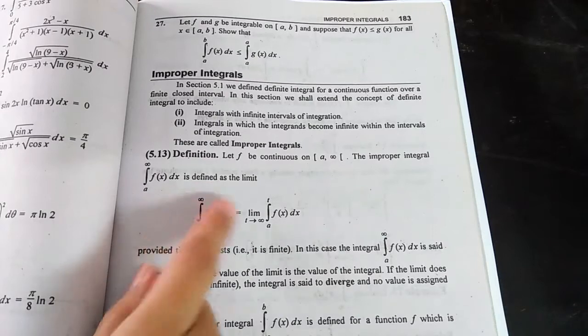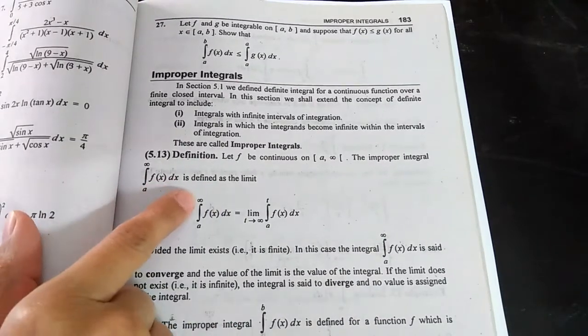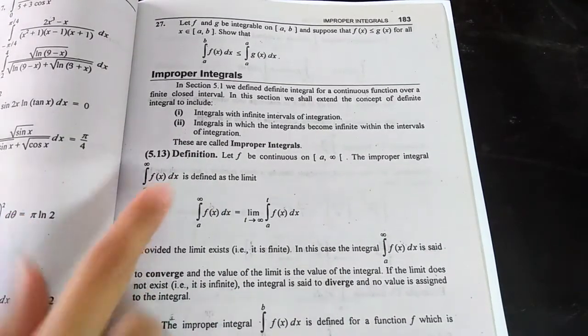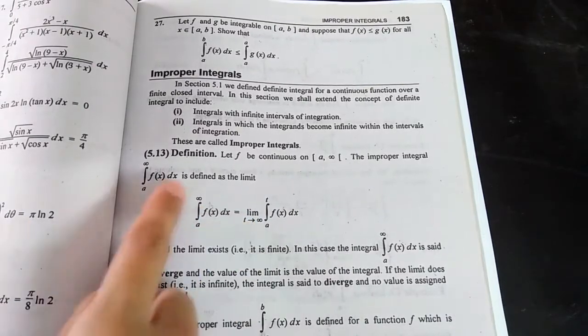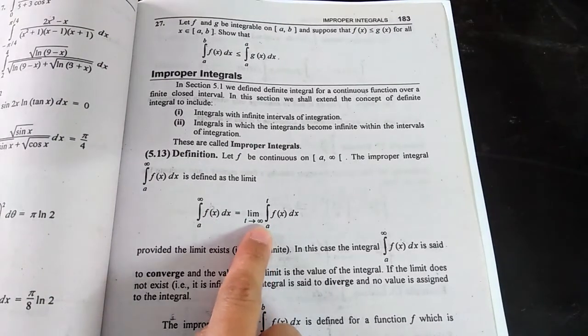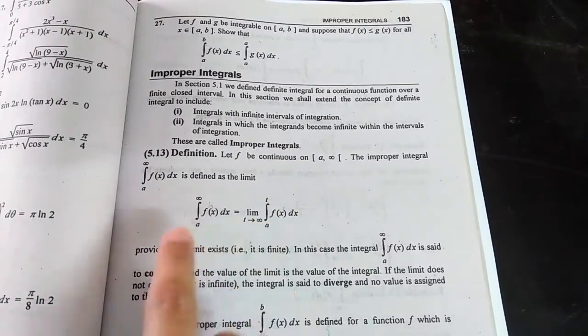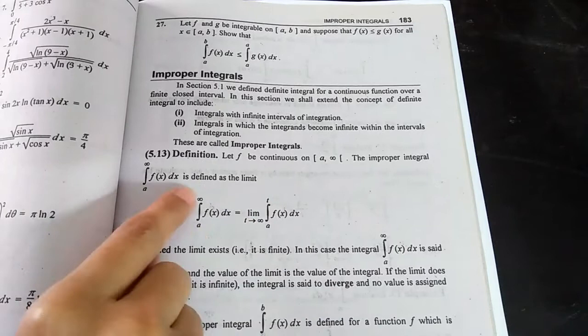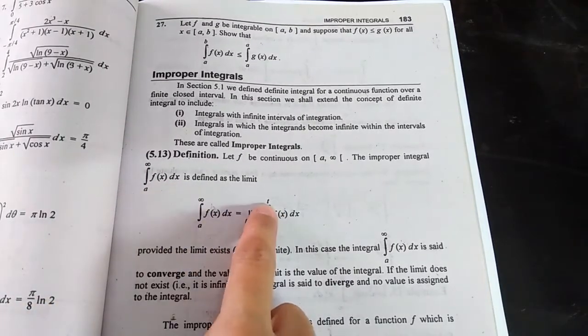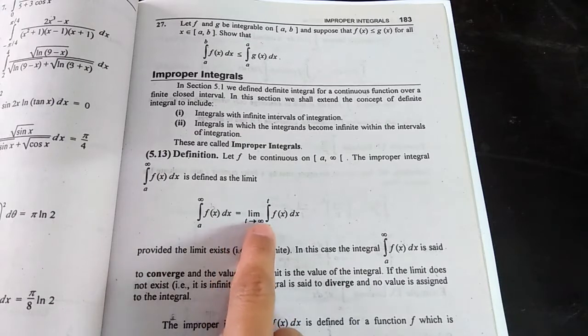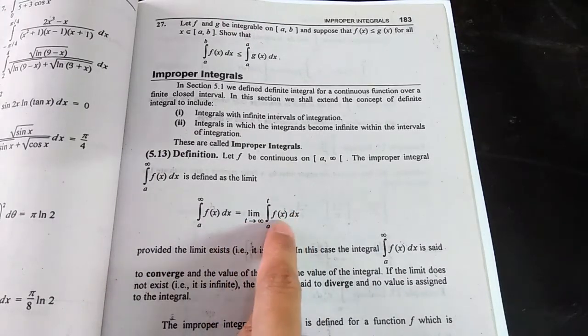If the question is of this type, where the upper limit is the undefined limit, then you will break it into a limit, t approaches that undefined term, and the integral from a to t. Basically you are replacing your infinity term with t, and you write t approaches infinity, and the rest of the things will remain as they are.